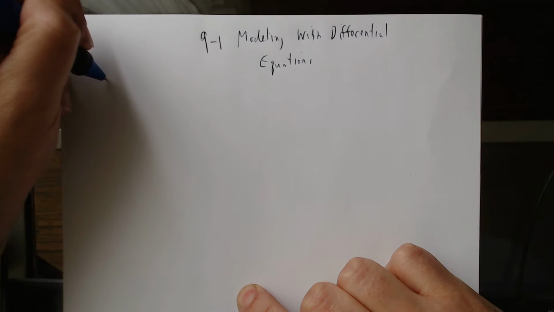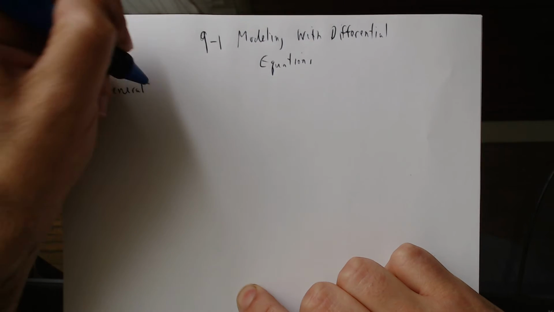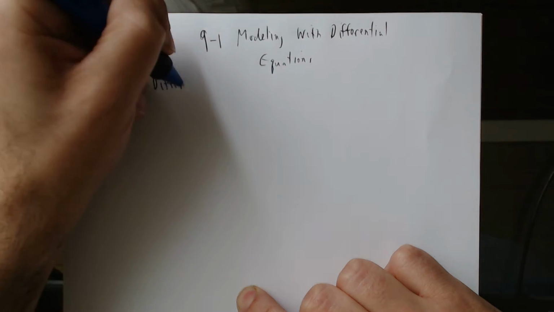So let's define what a general differential equation is.